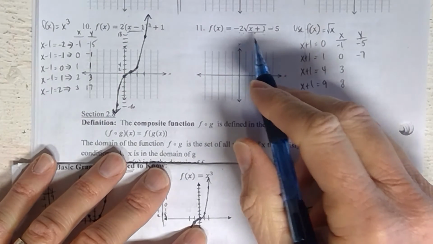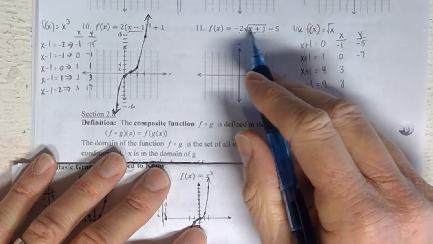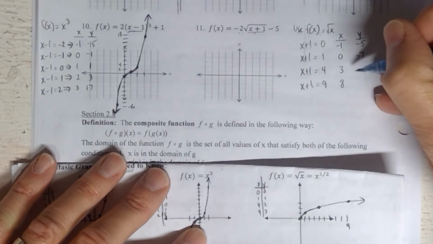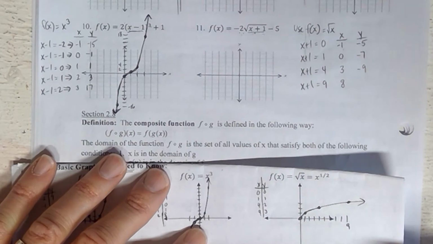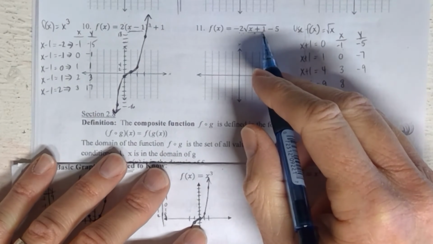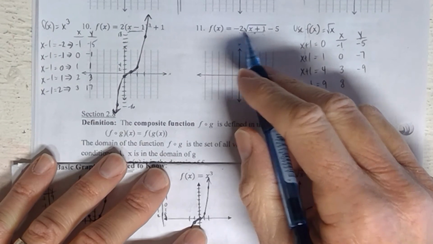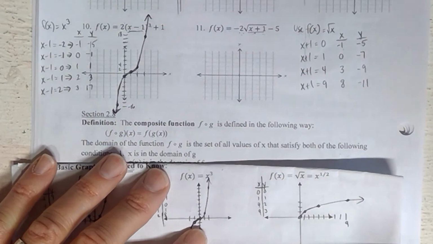The 3 plugged in, we get the square root of 4. Square root of 4 is 2. 2 times negative 2 is negative 4. And negative 4 minus 5 is negative 9. And finally, if I plug in the 8, I get square root of 9. Square root of 9 is 3. 3 times negative 2 is negative 6. And negative 6 minus 5 is negative 11.